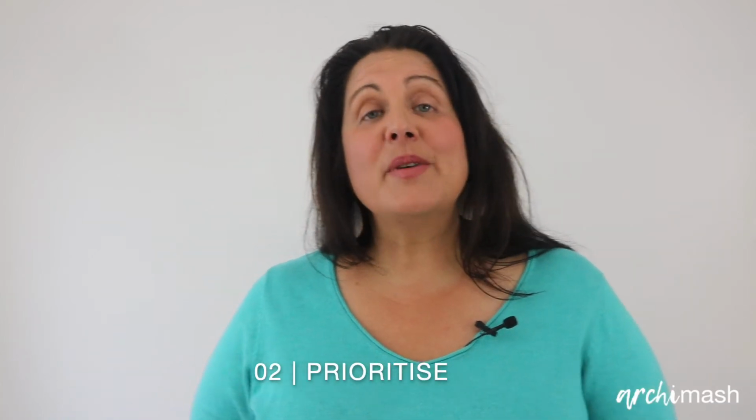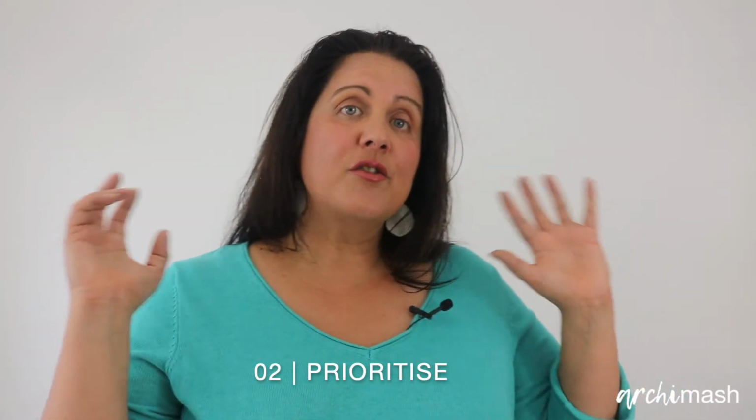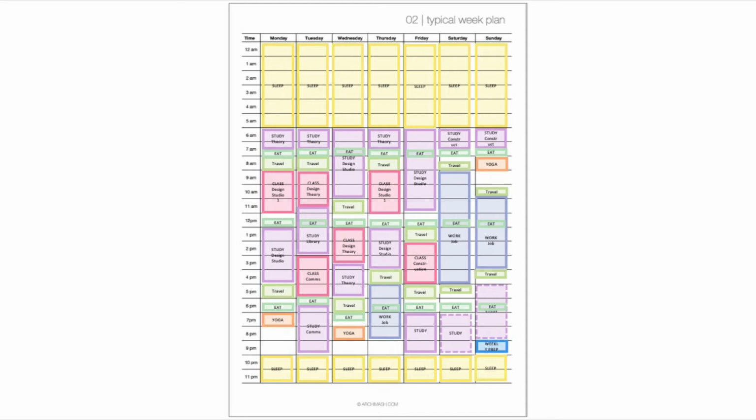Now, the second step is to prioritize. Once you've put in all the things you need to do during the week, it's highly likely you may be stuck for time to complete everything, including all your study, especially if you're working or have a lot of other commitments.